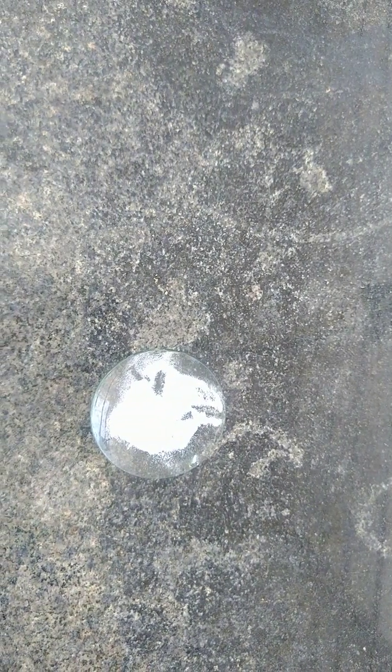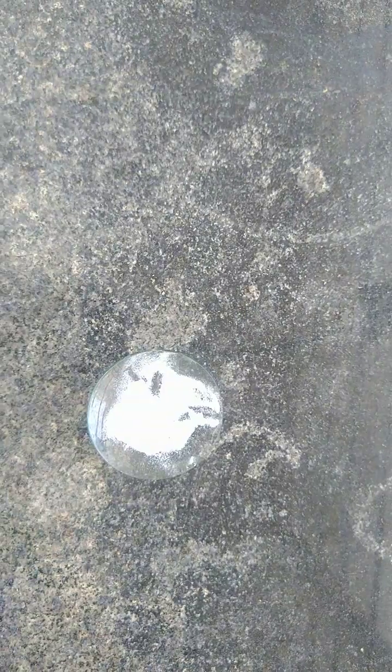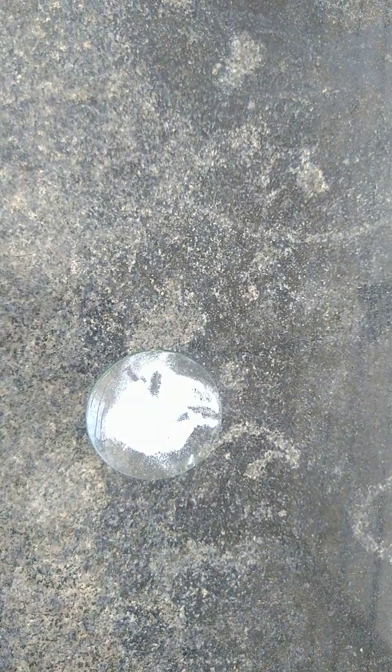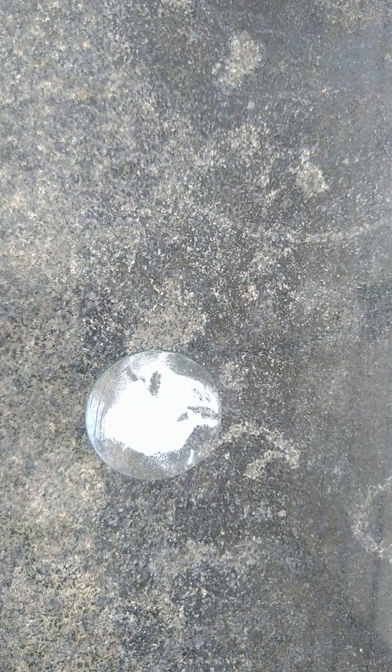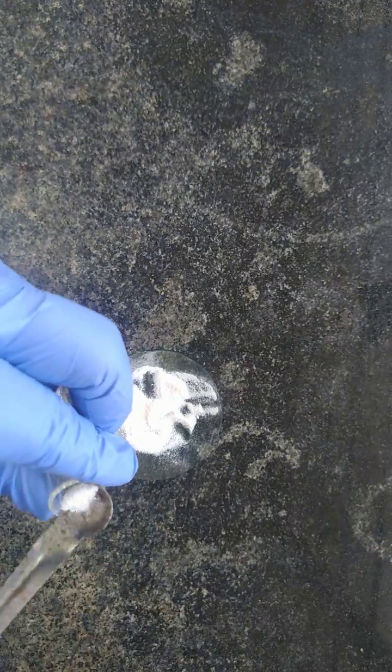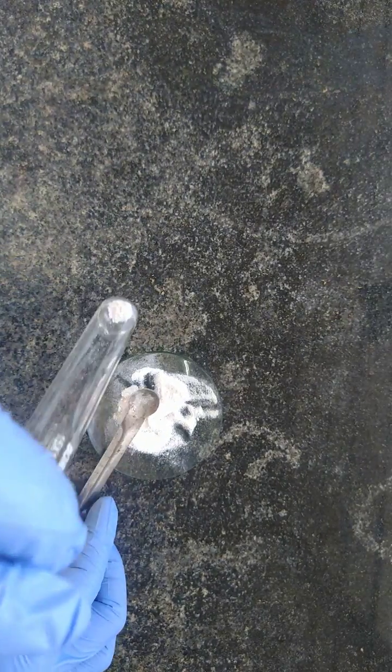Then we will go for detection of the basic radical group, and we will start with analysis of zero group radical, that is ammonium, and the test we are going to perform is salt plus NaOH solution and then boil. So I am taking a small quantity of salt in the test tube.